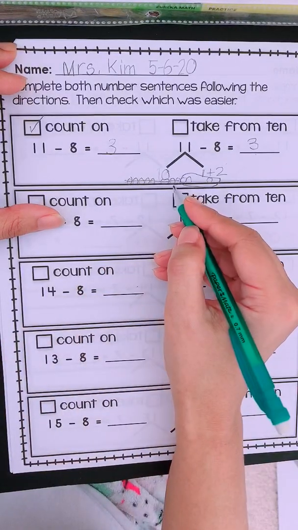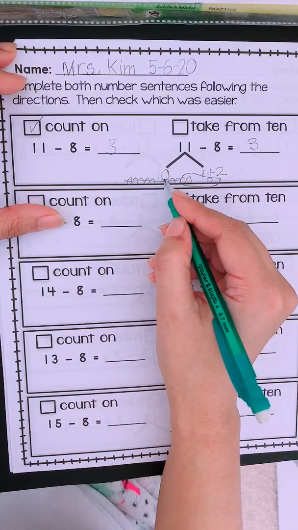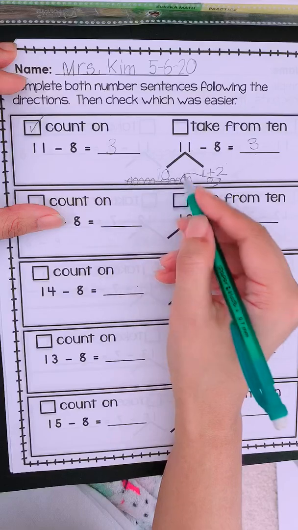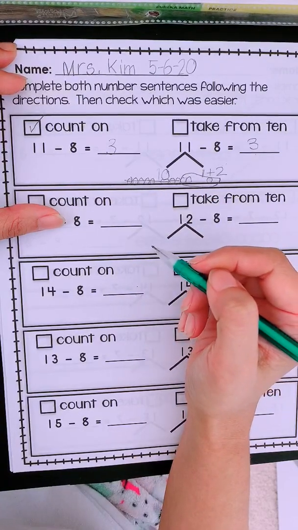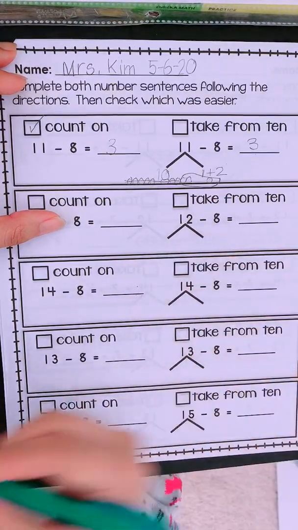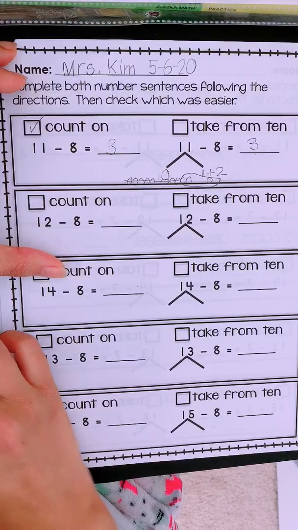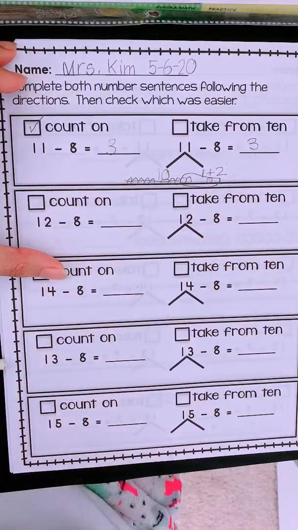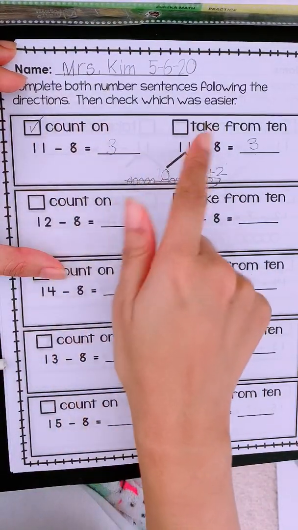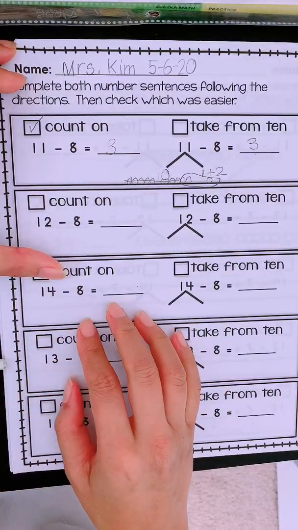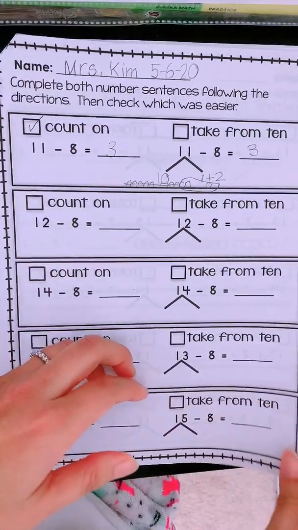But you have to know that sometimes when you're working with larger numbers, working with the number 10 and knowing the parts of it will help you be able to do your math problems more quickly. So please make sure you do that for the other problems and check the box that was easier for you to do. Let's take a look at the back sheet.